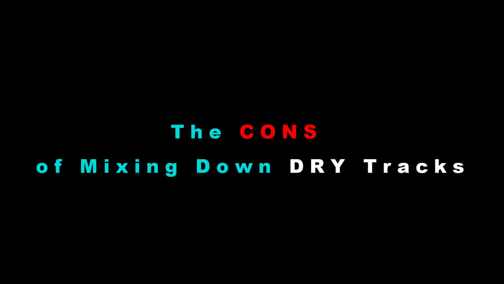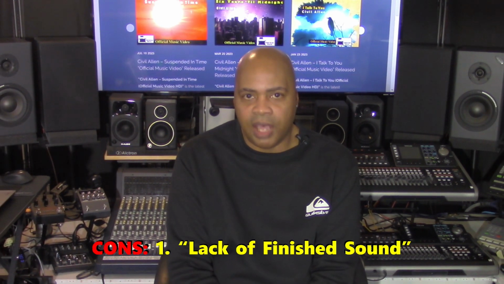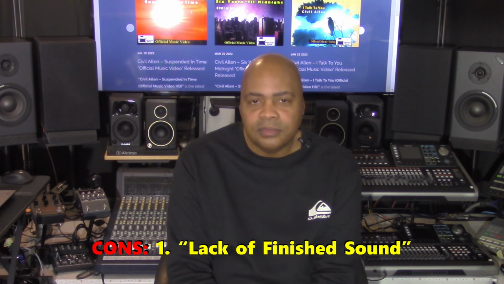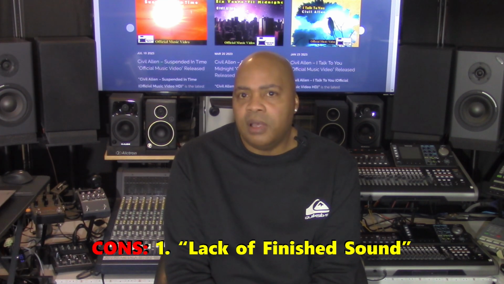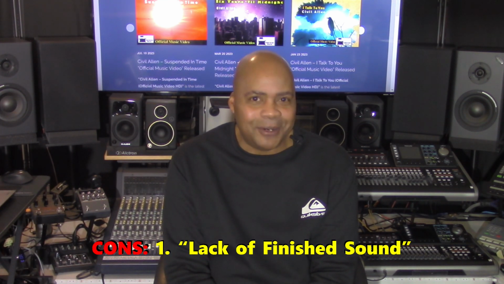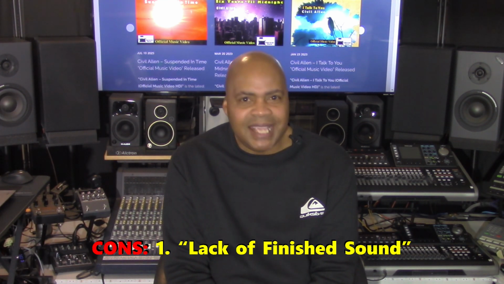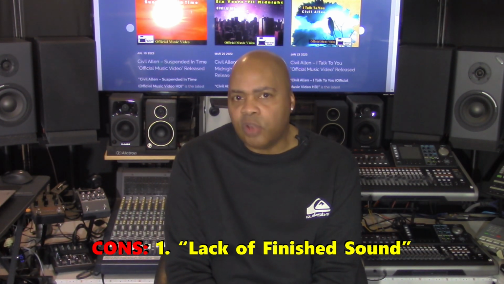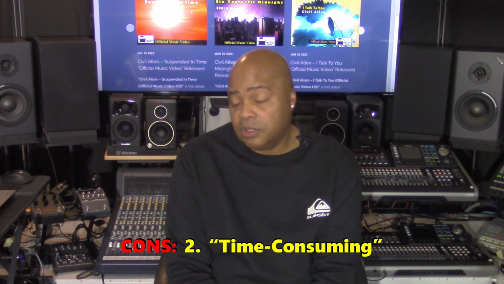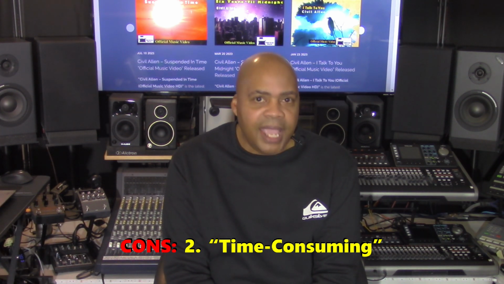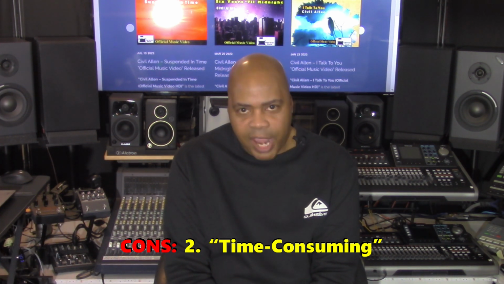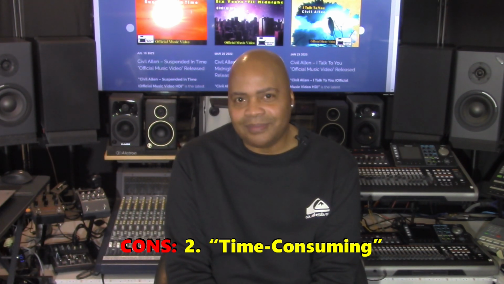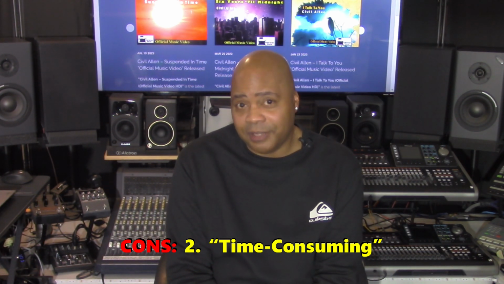Cons start with dry tracks can have a lack of finished sound. A dry track can feel unpolished and uninspiring, making it harder to gauge the final potential of the track. Next is dry tracks can be time consuming. Well, this is true. Applying effects and processing from scratch takes more time than working with a pre-mixed recording. It can anyway.